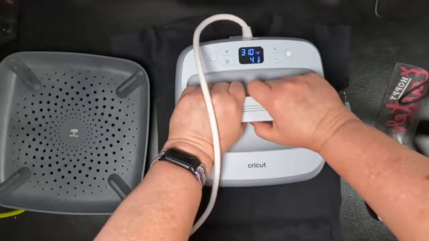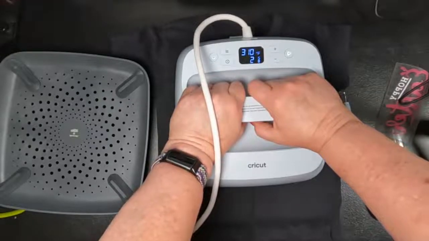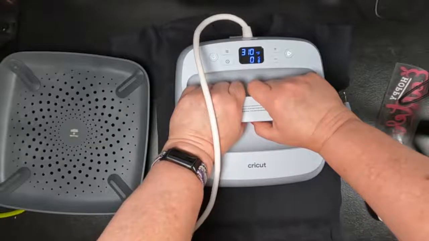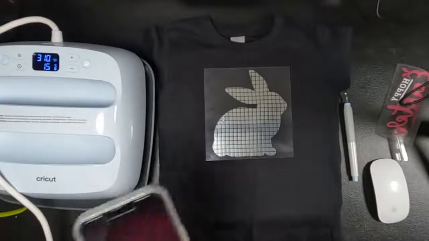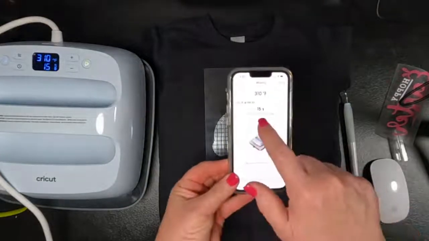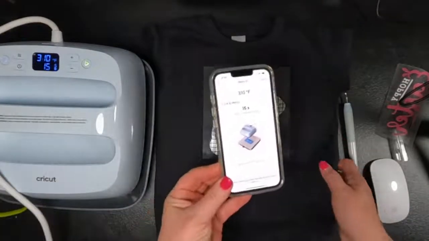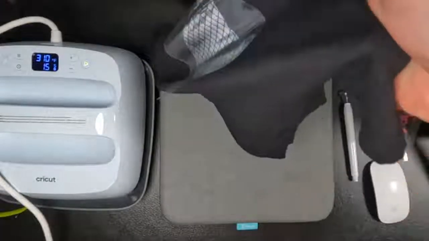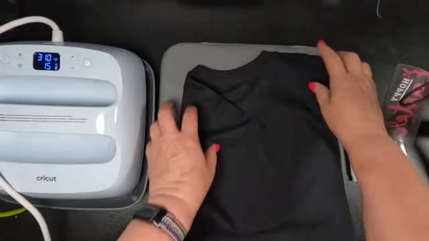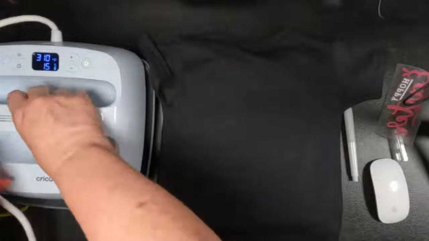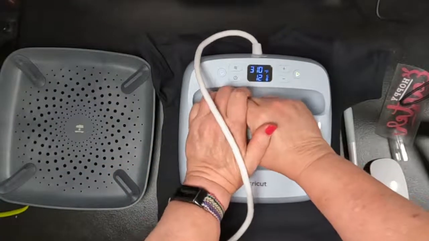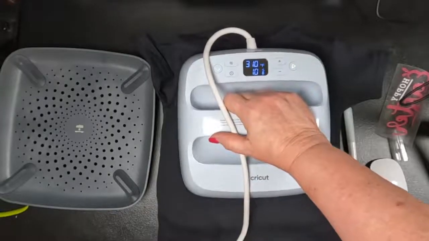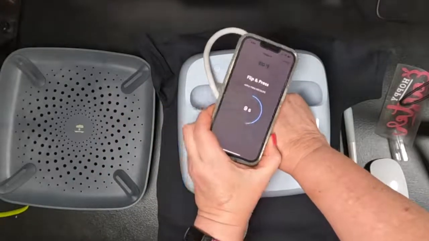Otherwise, I would just flip it around. So now that's done. And then if I look at my app, it tells me to flip it, apply firm pressure, and do 15 seconds. So we're going to flip it over, and we're going to bring this in, press go, and firm pressure for 15. And then the app is just going to tell us everything.